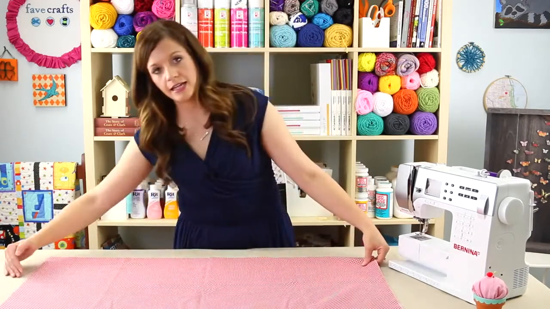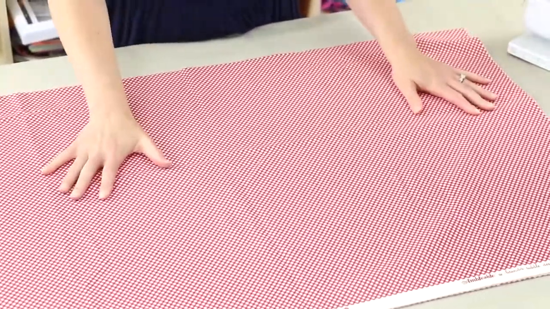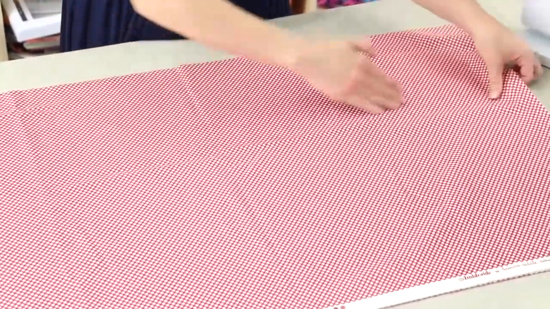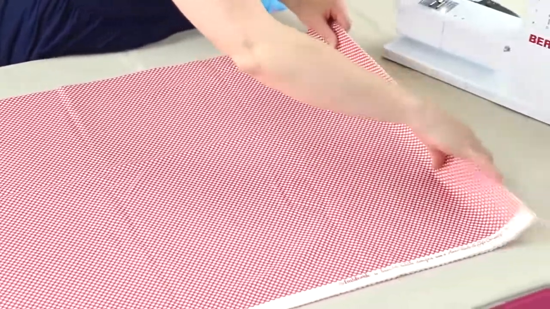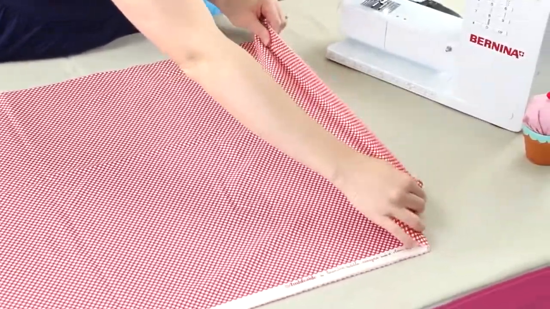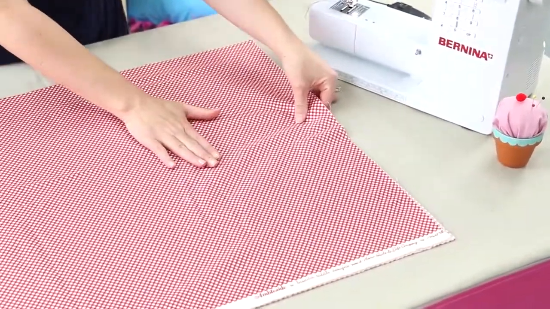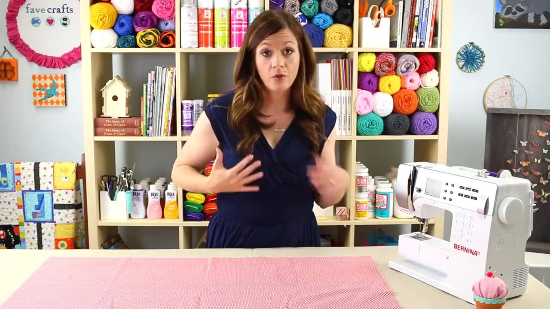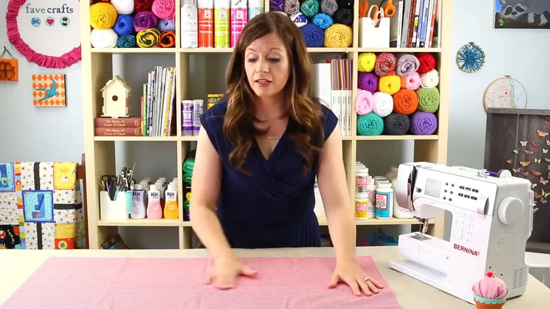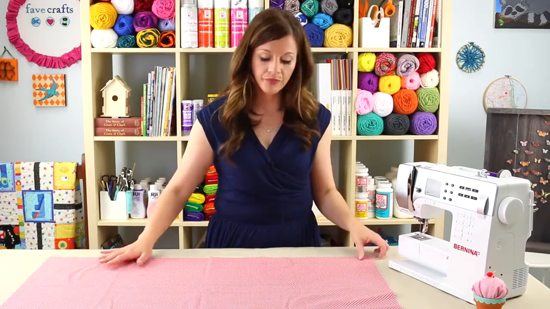Lengthwise grain is the length of the fabric, so that's this part. And when you get an arrow on a pattern, that's typically dealing with the lengthwise grain. Crosswise grain is going across the fabric, okay? And if you notice, there's a little more give in the fabric this way than there is this way. And that's important to know because the fabric designer wants their project to lay a certain way, and you have to cut it out correctly for it to lay correctly on your body.